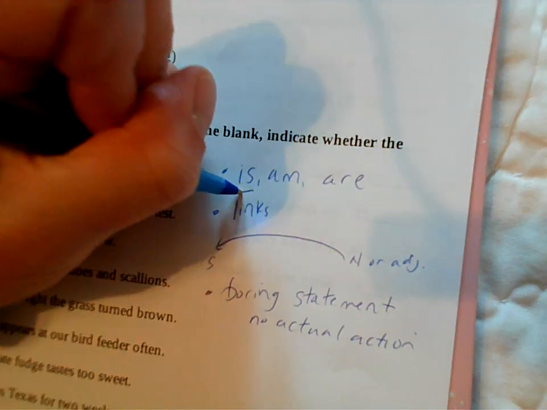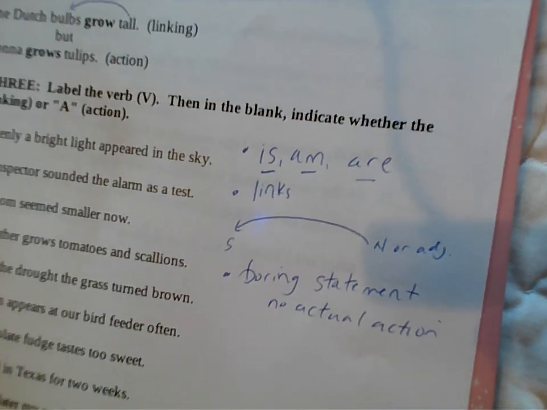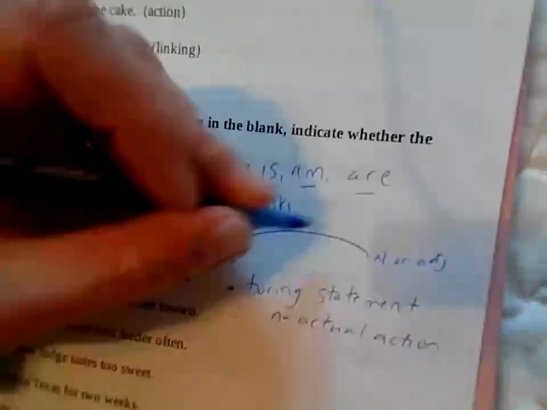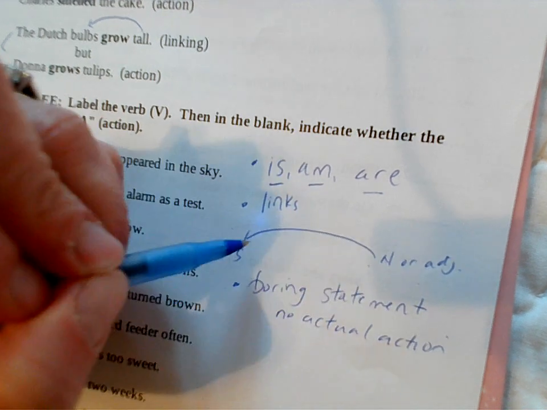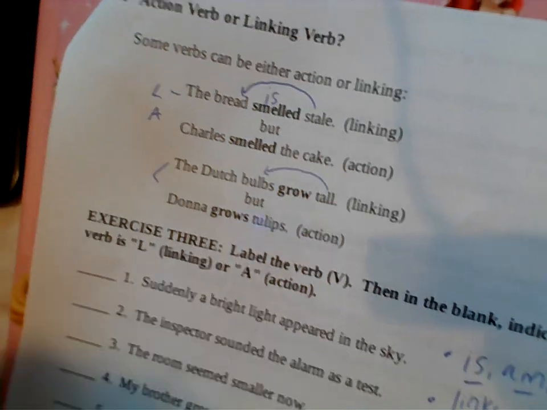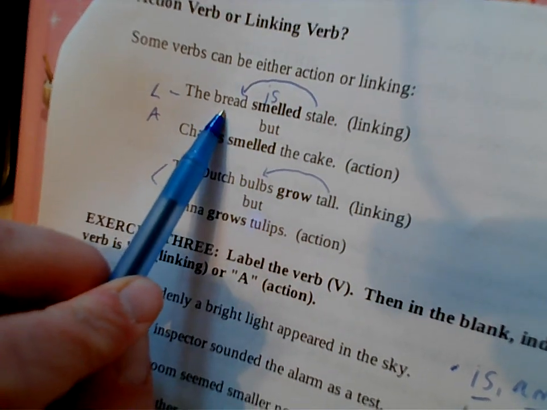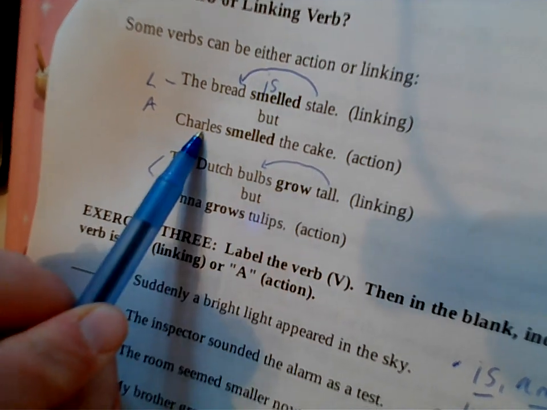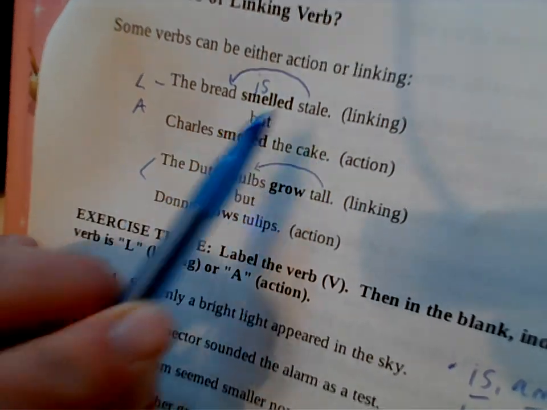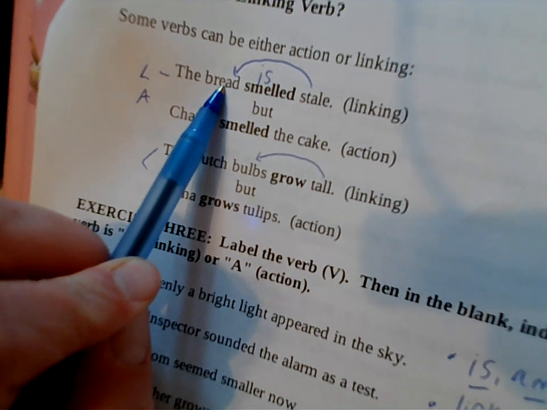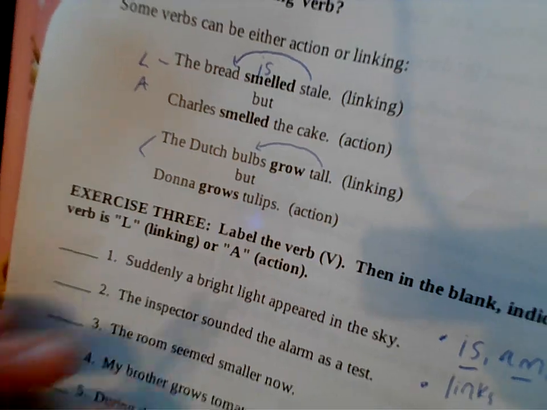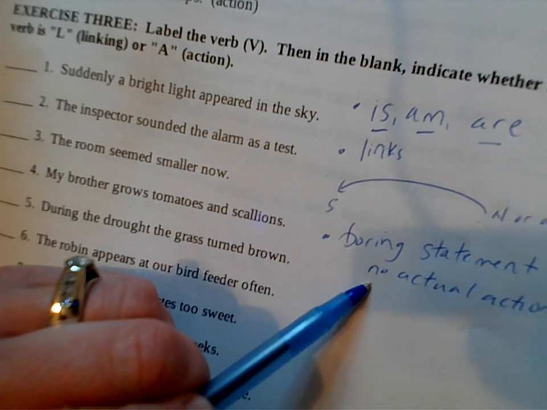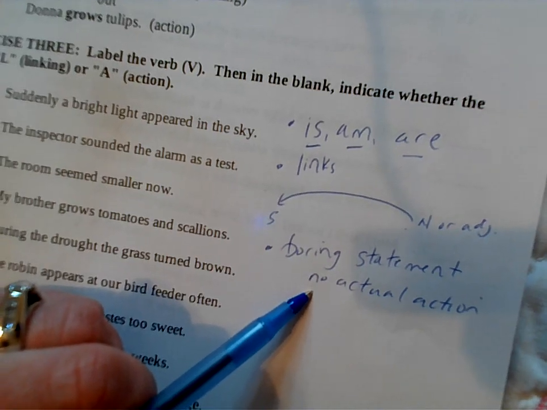But here's our test. If you can substitute the boring verbs is, am, or are, it's going to be a linking verb. And to be a linking verb, something actually has to link. A noun or an adjective links back to your subject. For example, stale linking back to bread, whereas cake does not link to describe Charles. Cake, Charles, no. Stale to bread, yes. So linking verbs are just like big fat equal signs. Bread equals stale. All they're doing is just making a boring statement. Nobody's actually doing something. There's no action.